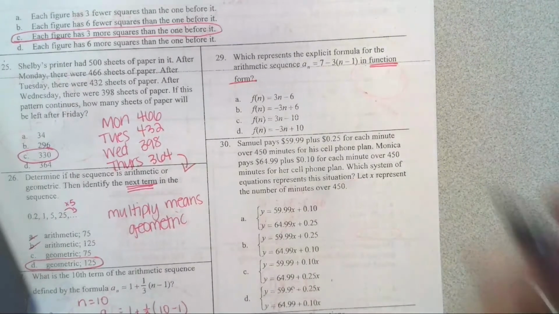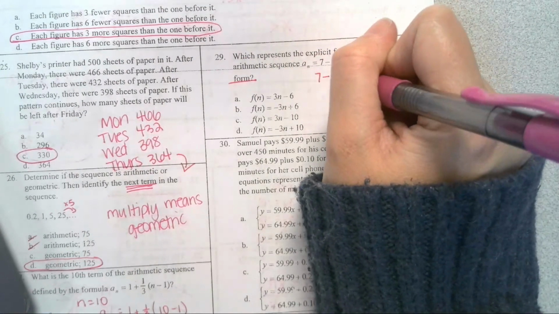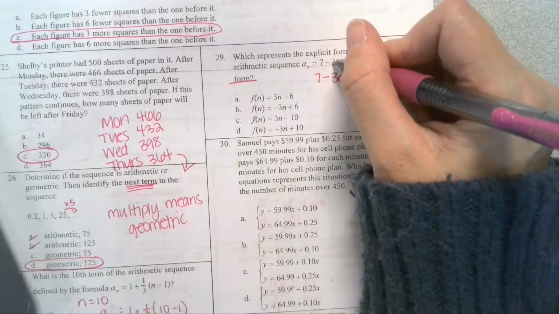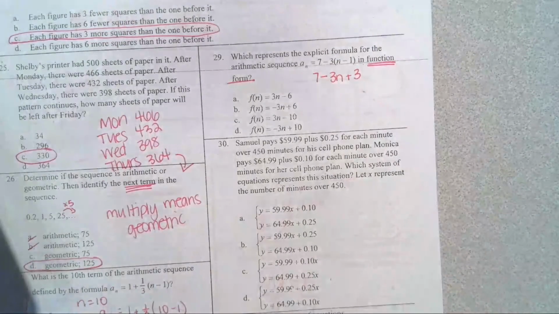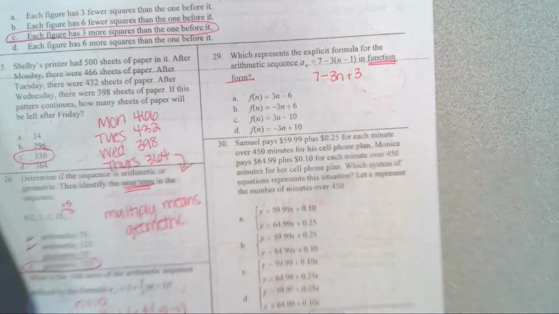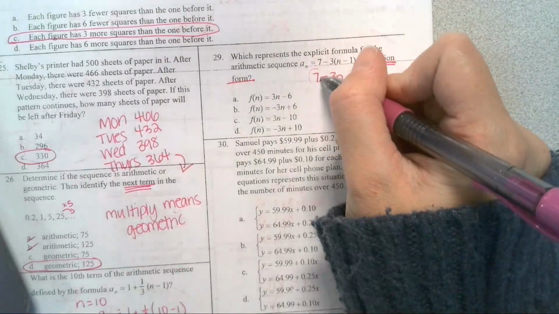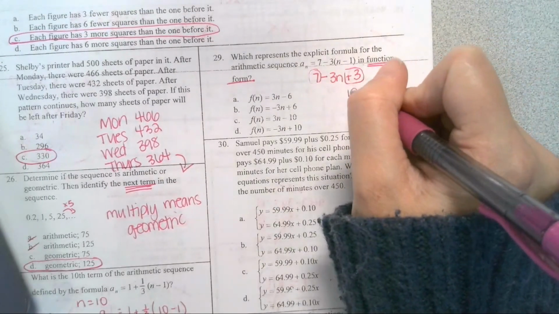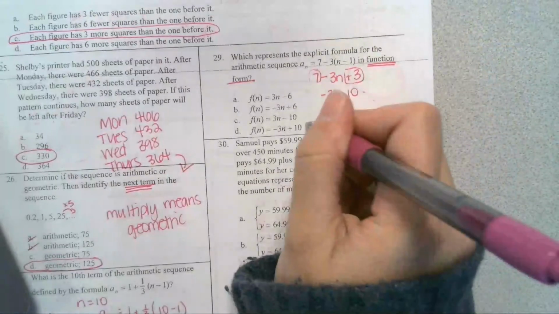So when I distribute, I have 7 minus 3 times n is 3n, and then negative 3 times negative 1 is positive 3. 7 plus 3 is 10, and 3n is negative, so the answer is D.